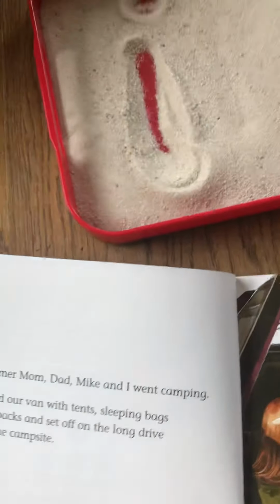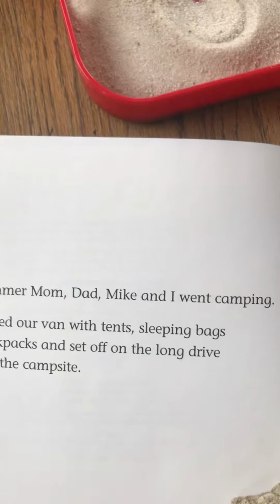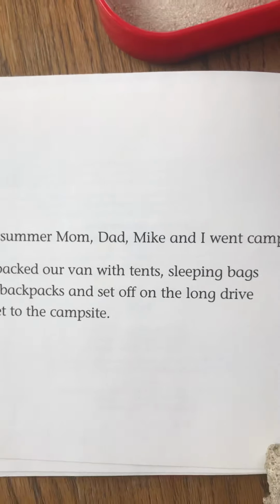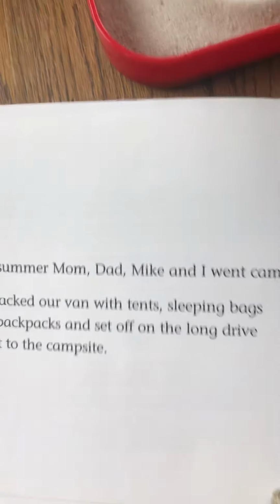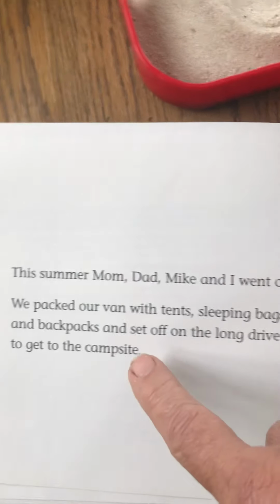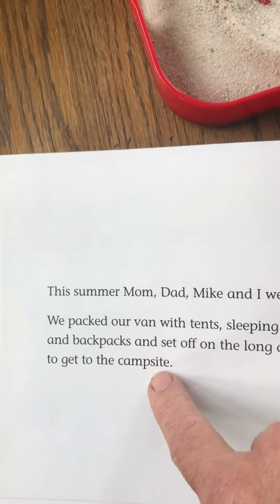Here we go. This summer, Mom, Dad, Mike, and I went camping. We packed our van with tents, sleeping bags, and backpacks and set off on the long drive to get to the campsite. So drive, campsite are two words that I just said, okay? Drive and campsite have the silent E at the end.